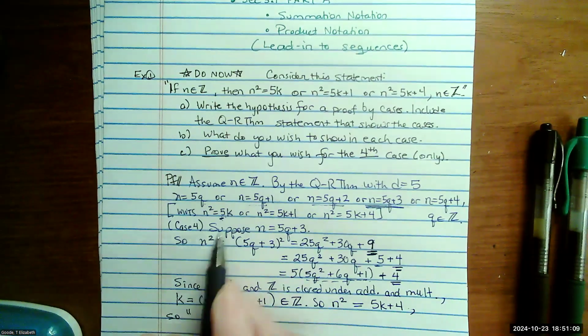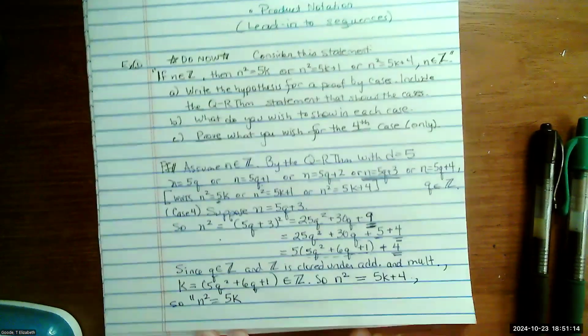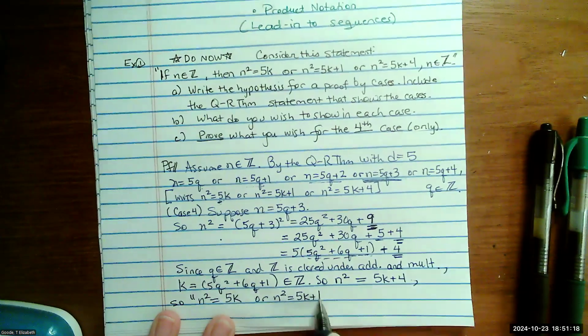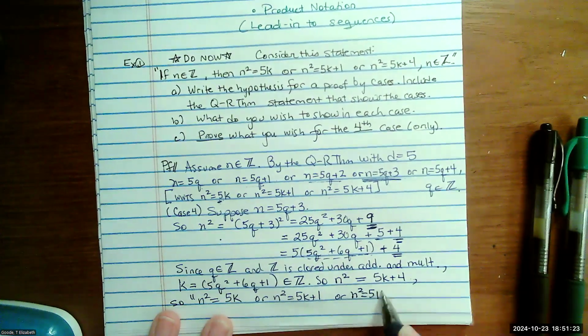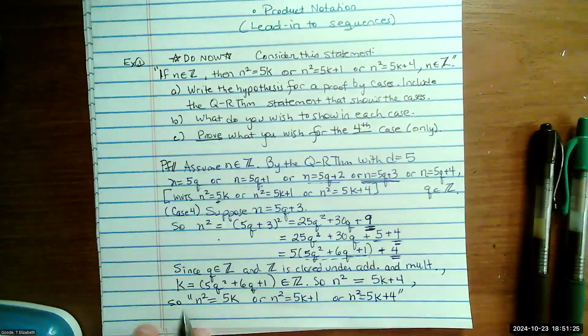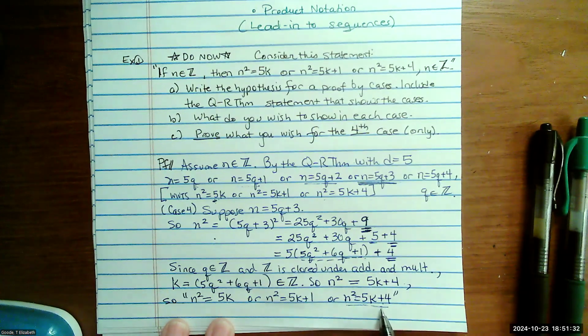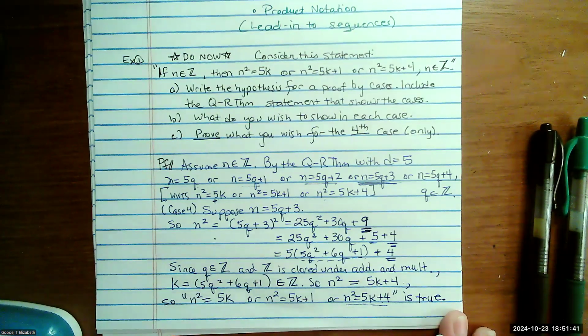So that wish that either n squared equals 5k, or n squared equals 5k plus 1, or n squared equals 5k plus 4, we wanted this big or statement to be true. Well, it is, because we got the component that n squared equals 5k plus 4. That statement that we wish to prove is true. Okay? Questions?